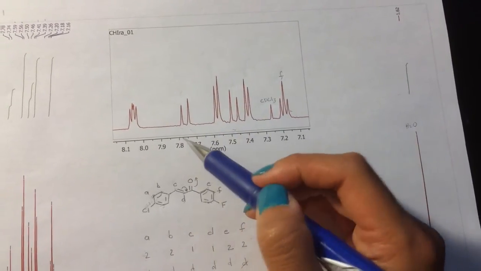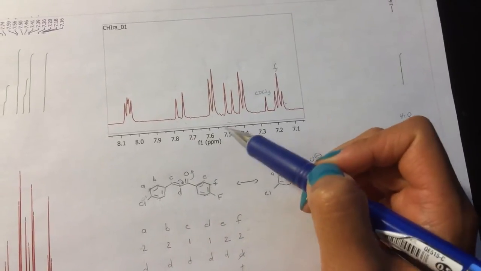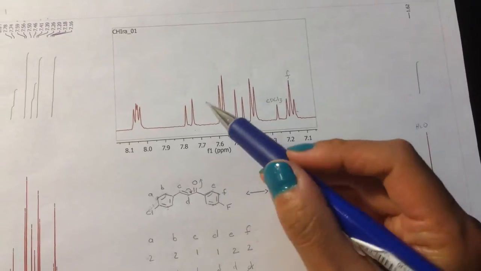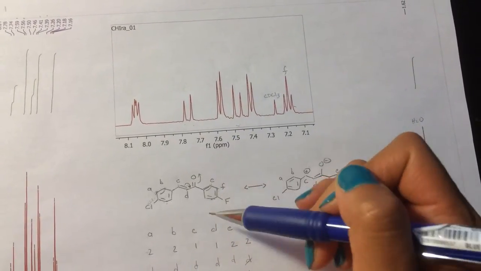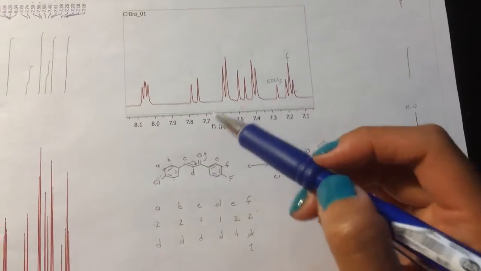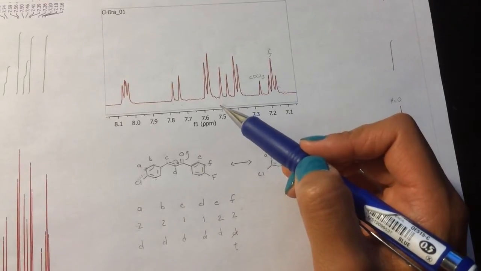So when they look similar, what that means is that chemically their environment is similar as well. And so that would make sense, since these are both alkene protons that are next to each other, and so they look the same, or they look similar, I should say. Okay, so now we know that these belong to the alkene, but which belongs to which?